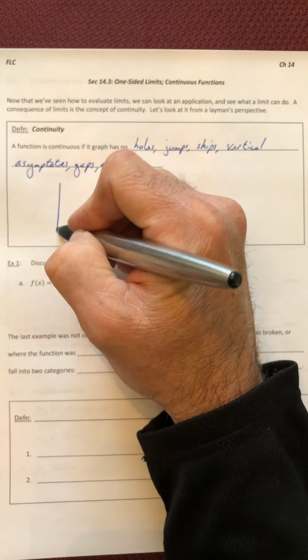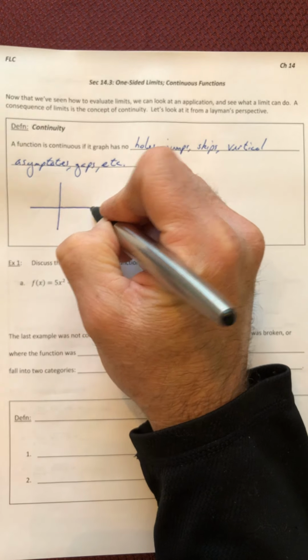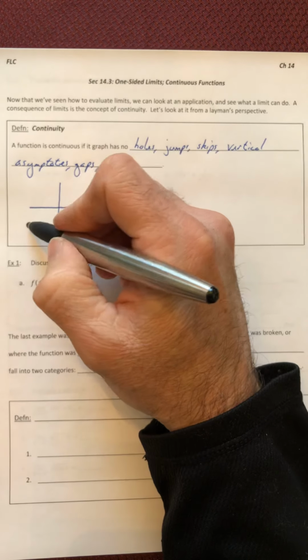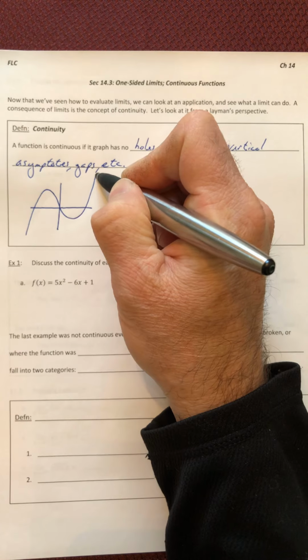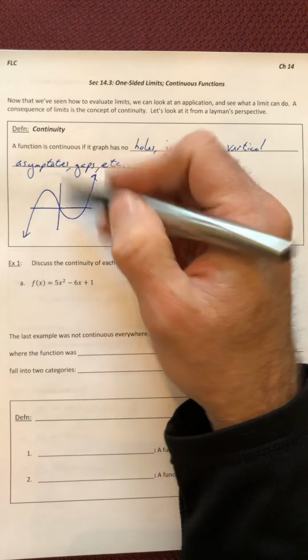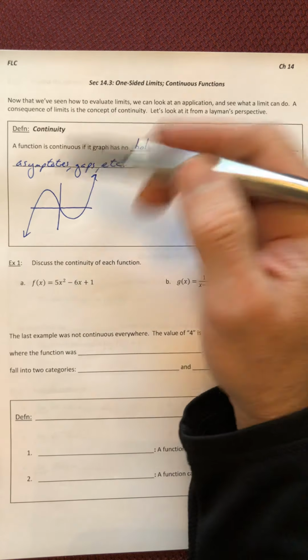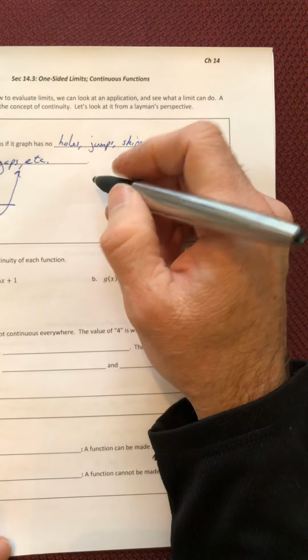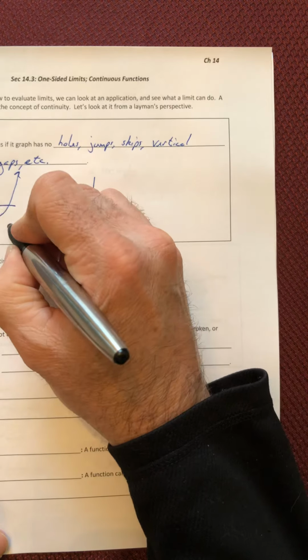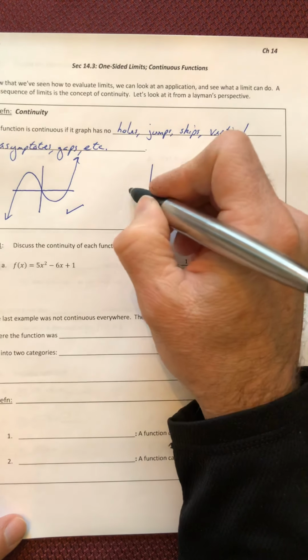A type of function that would obviously be continuous is some sort of a polynomial, something that's like going like that, because you can draw the whole thing without ever lifting your pencil. There's no hole in it, there's no asymptote, etc. So that would be continuous.